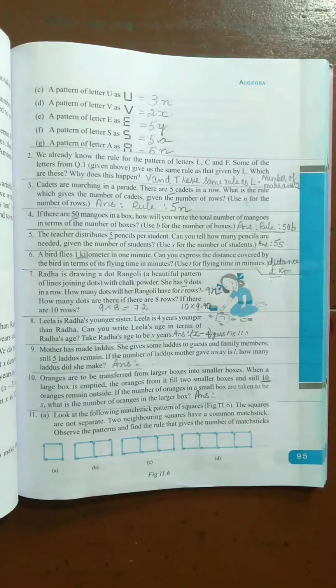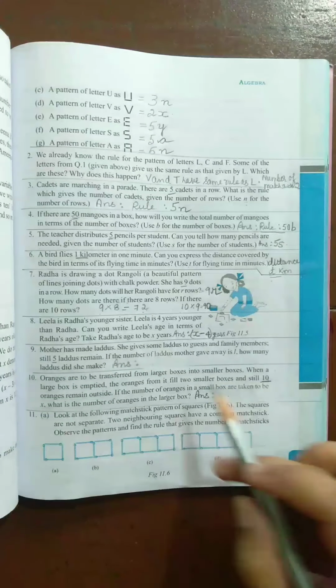So, we will try to understand the problem, children. At home, mother has prepared the laddus, and she will give them to guests and family members. Even after giving laddus to guests and family members, still 5 laddus remain.